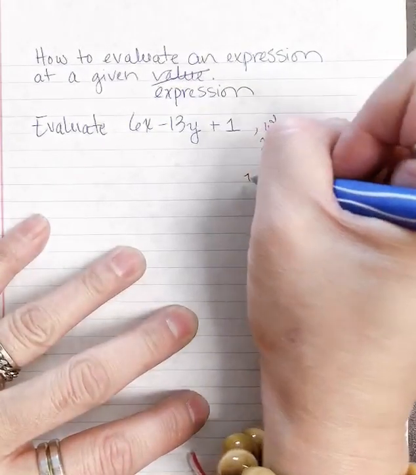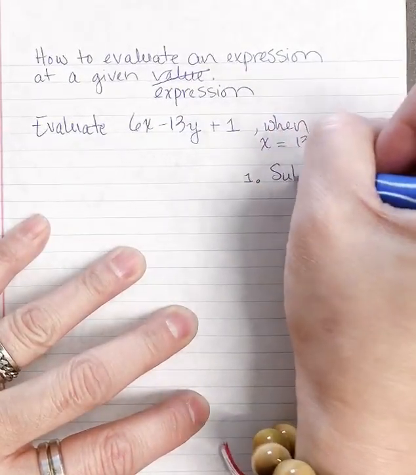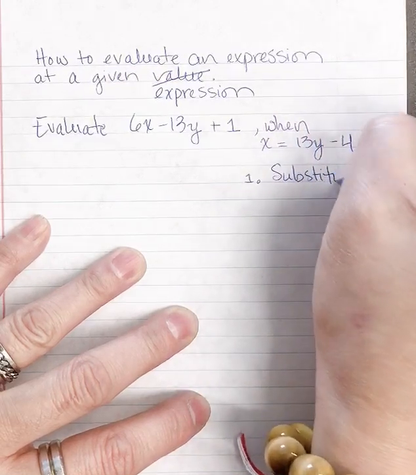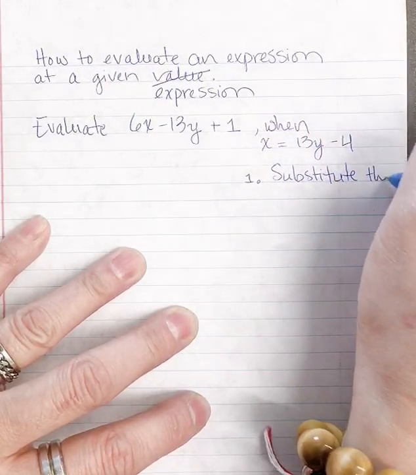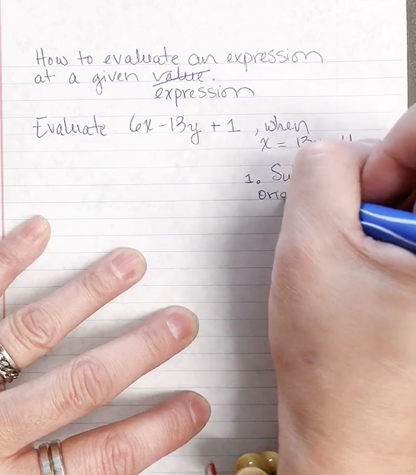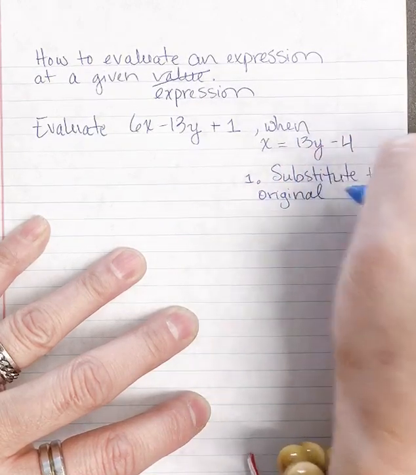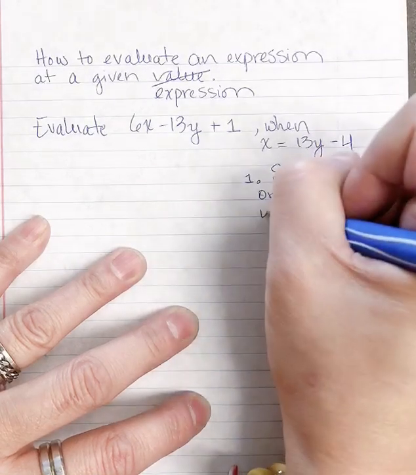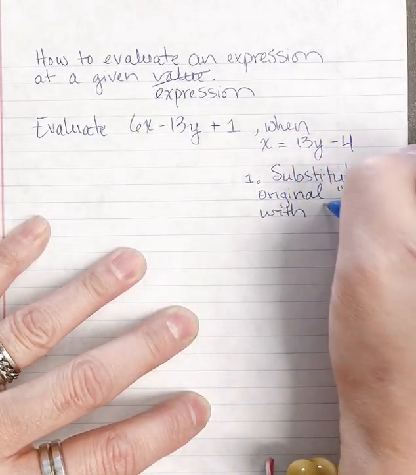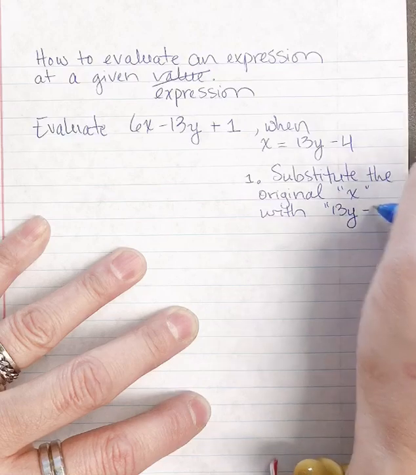So that's the first thing I'm going to do. I'm going to actually substitute the original x variable with what's given to me, which is 13y minus 4, okay?